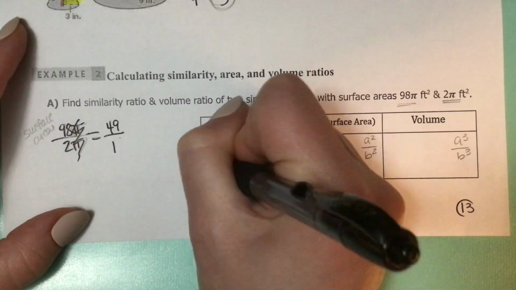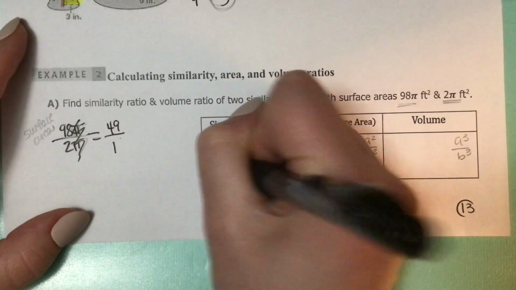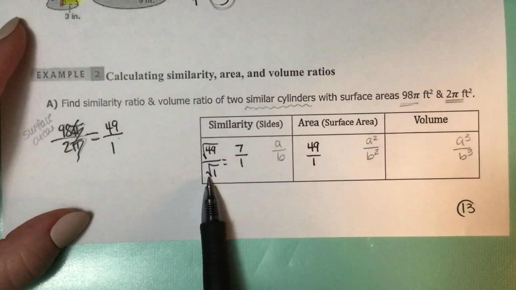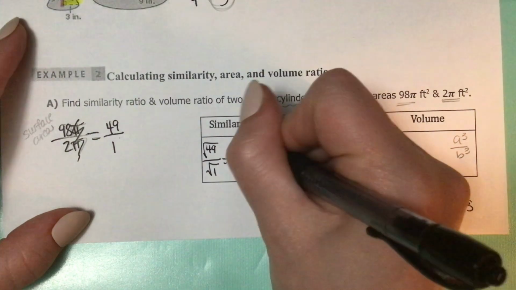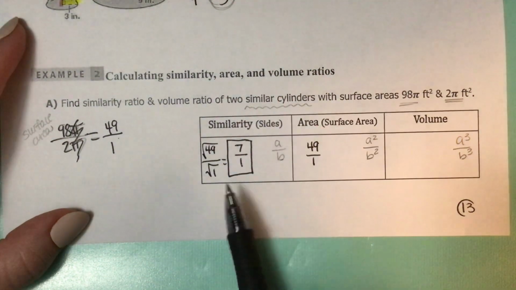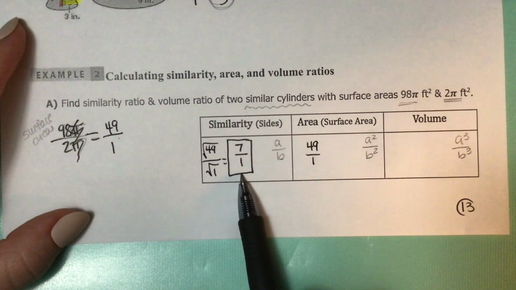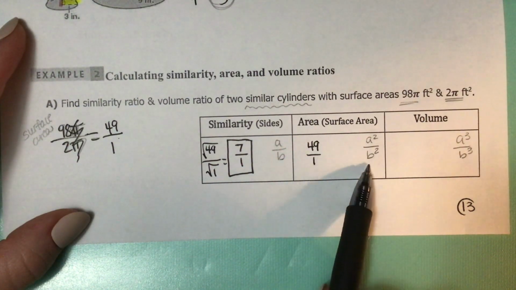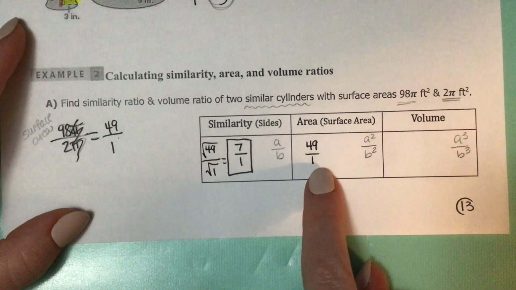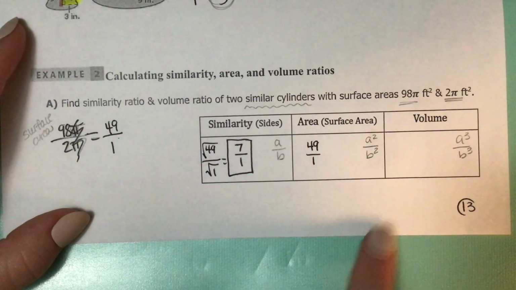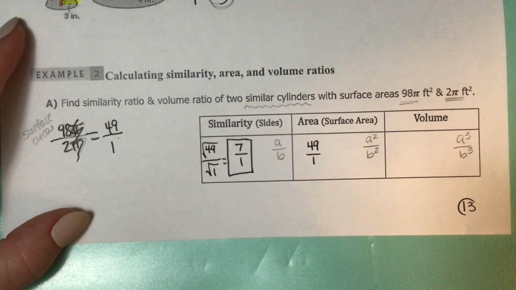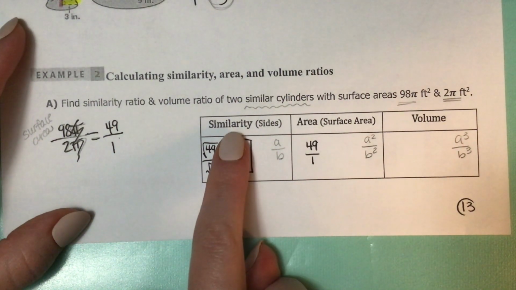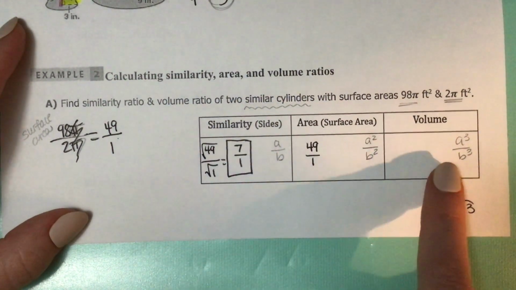So 49 square rooted over 1 square rooted is going to get us 7 over 1, because the square root of 49 is 7, square root of 1 is 1. 7 over 1 is the similarity ratio now, okay? Because it's a over b. But surface area is a squared over b squared. Well, since we started with that and the ratio is squared, we got to square root it to get to a over b.